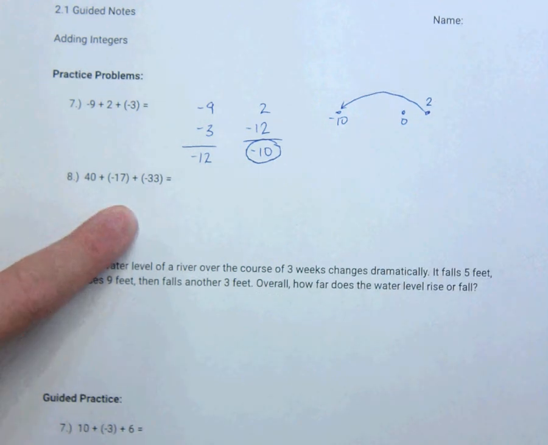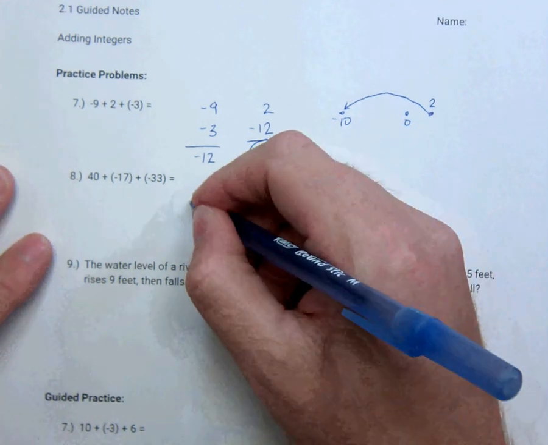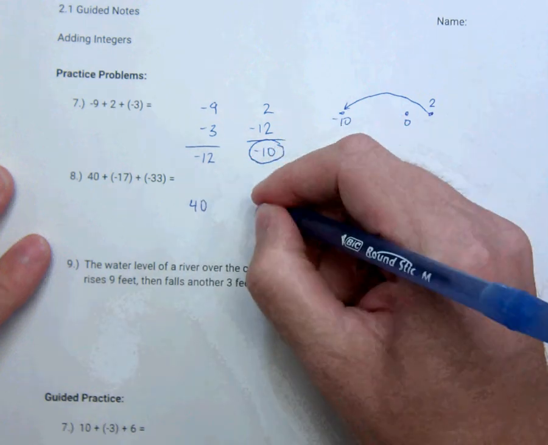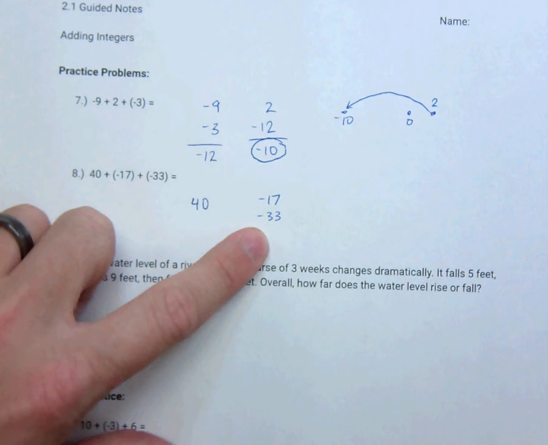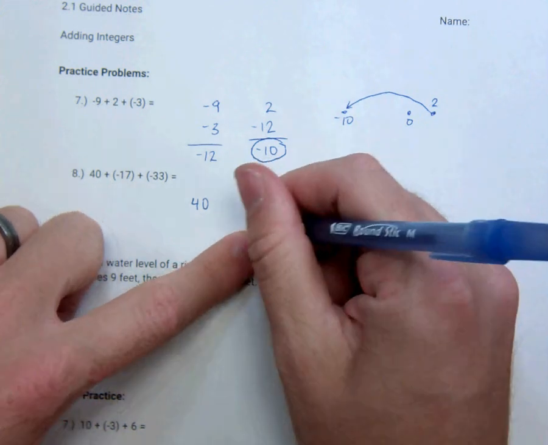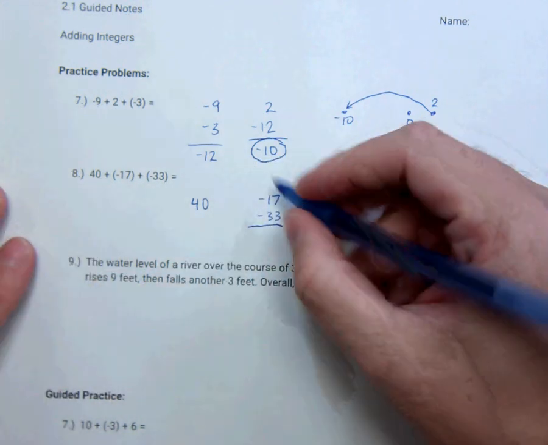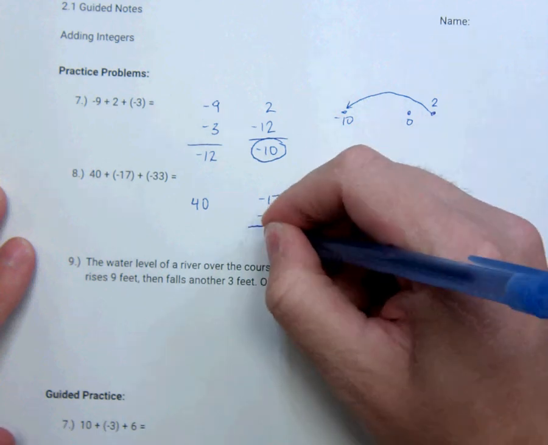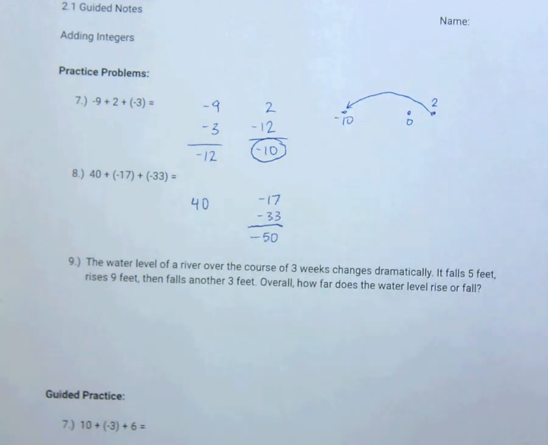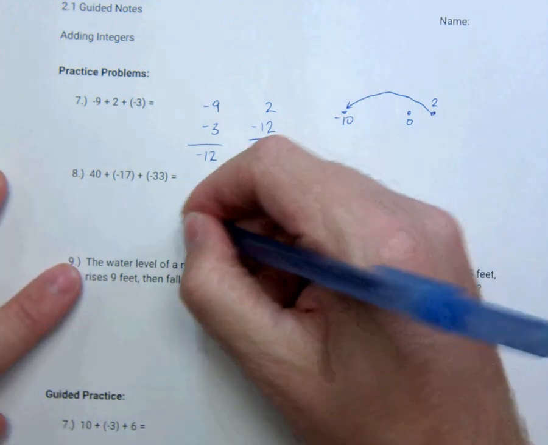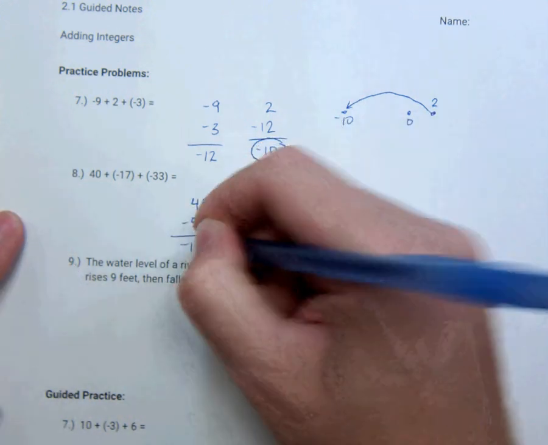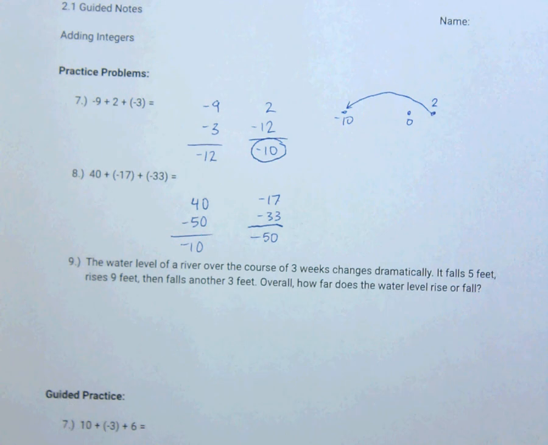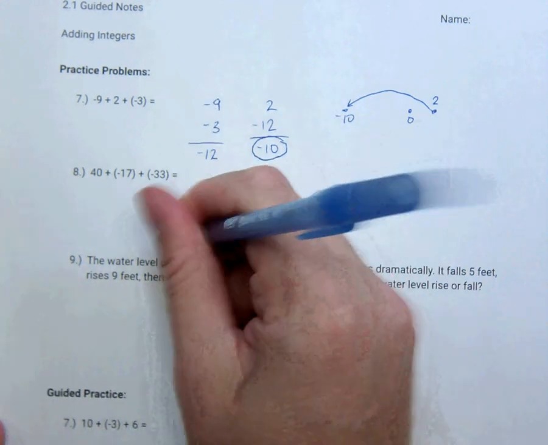I can do the same thing with this one. So I have 40, I have negative 17, and I have negative 33. So I'm going to add my like sign values first. 17 plus 33 is 50. That's a negative number. So I have 40 minus 50. Okay, I can do that. That's negative 10. It's negative 10. Good.